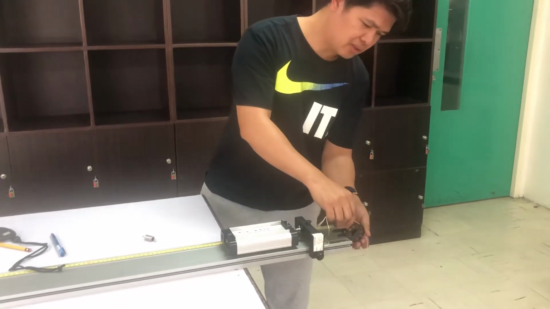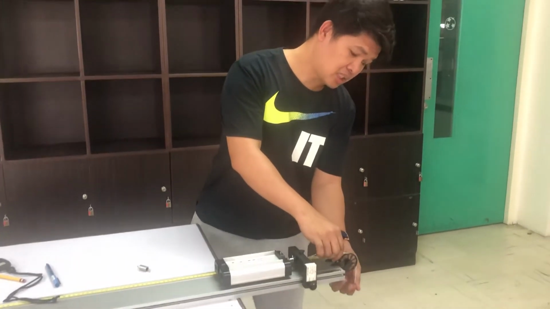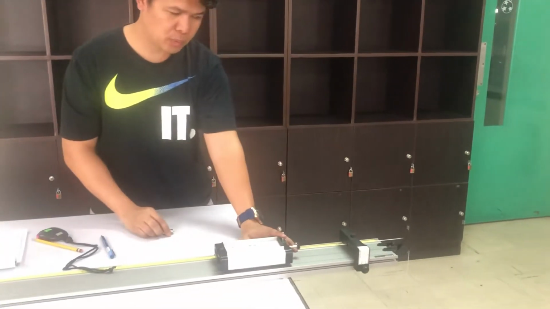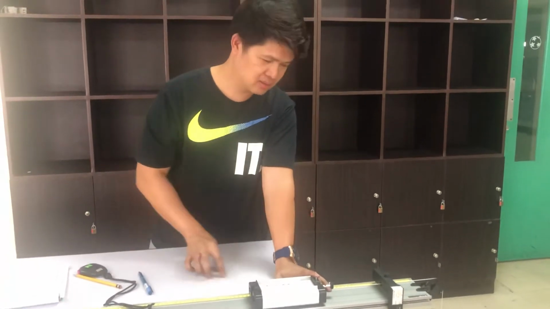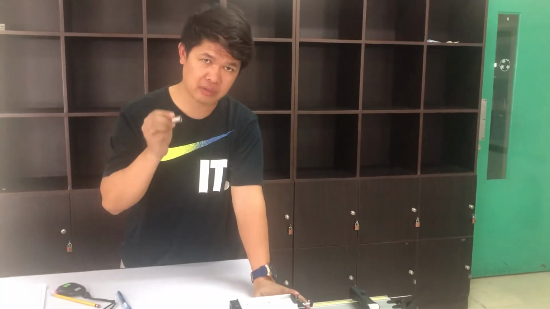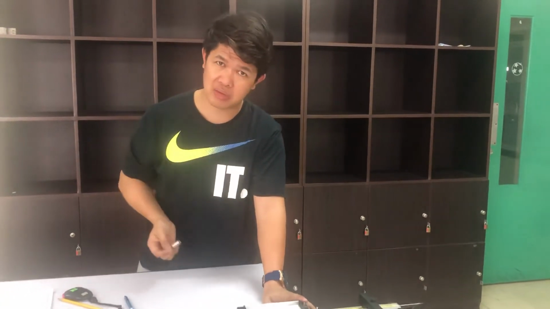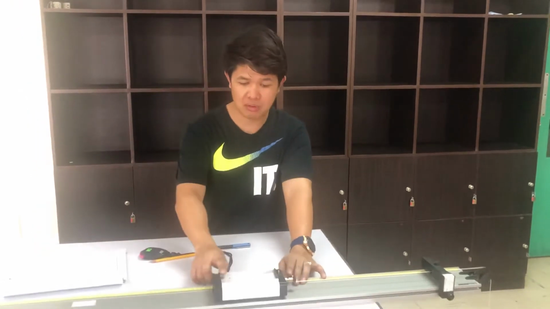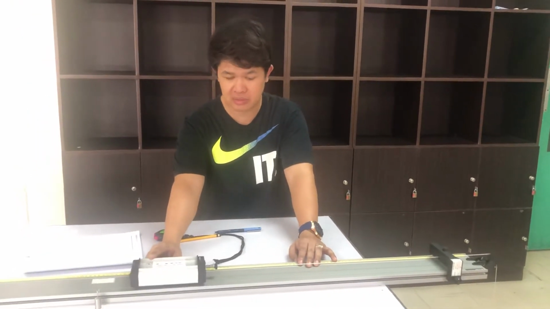So what can you say about the acceleration? What is the relation between acceleration and the hanging mass? If we're going to increase the hanging mass, will there be a greater acceleration? Based on the formula, the net force is equal to mass multiplied by acceleration. So the total force is directly proportional to the mass and also directly proportional to the acceleration.